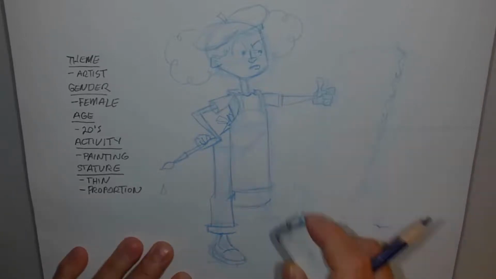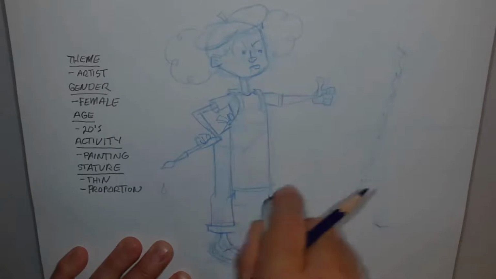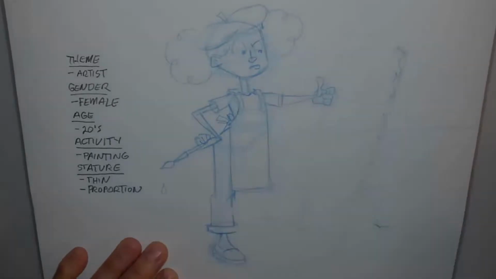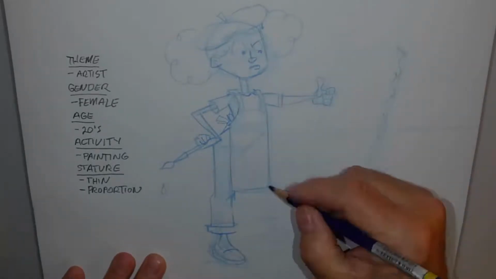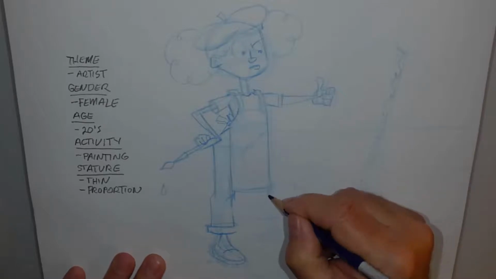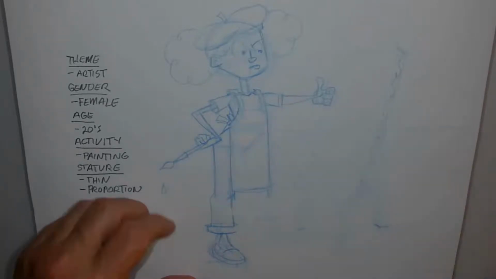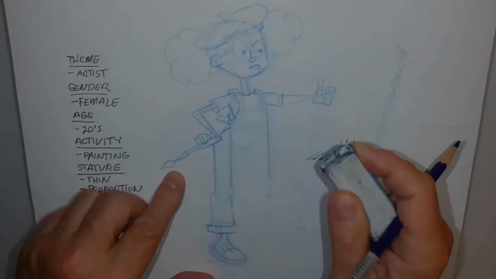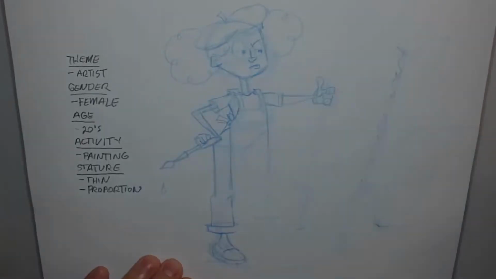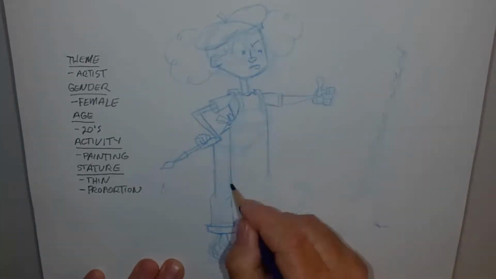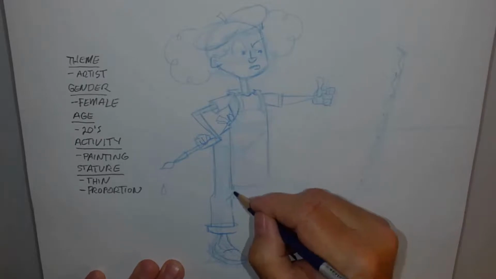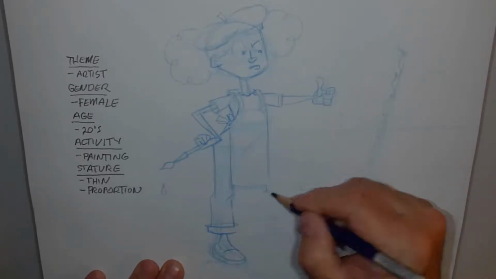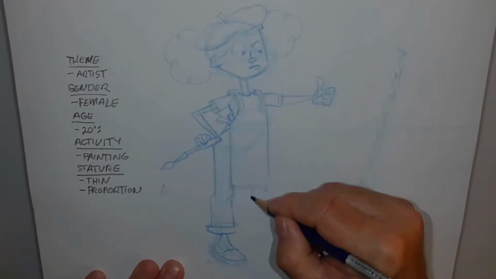And again, where's our eraser? I'm just going to erase this line so I can work that out. So let me see, maybe make the smock even less, so I can see the knee here. I want to see the knee over here as well.